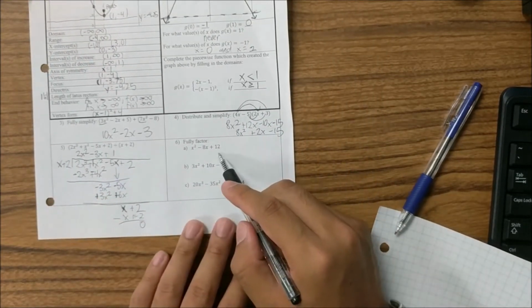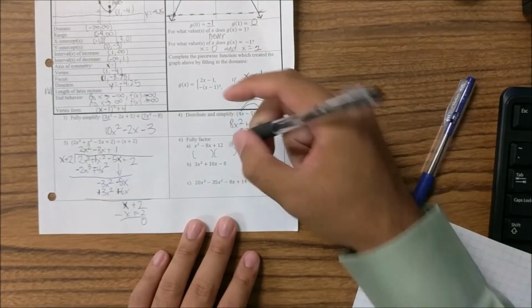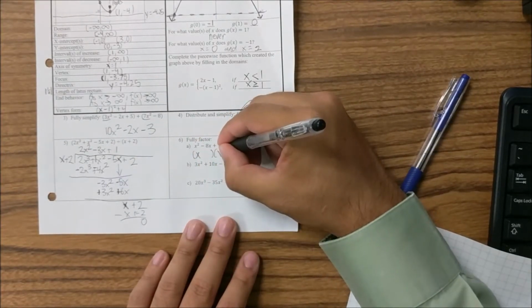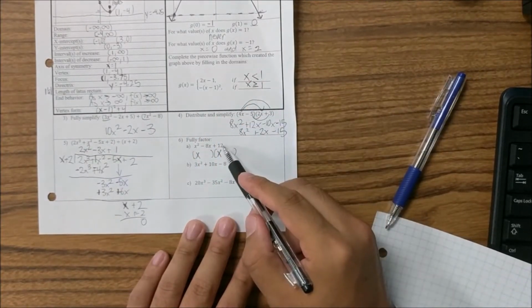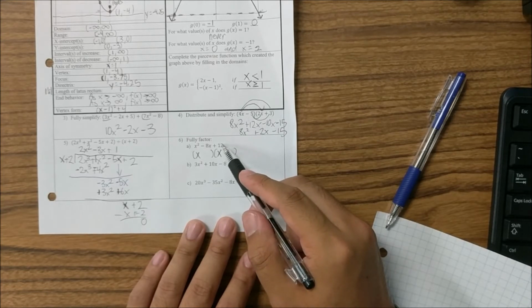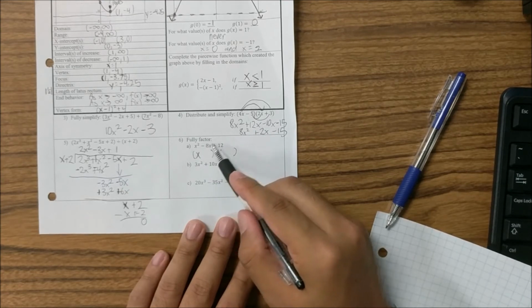Fully factor. So I know the answer will look like this. How do I get an x squared? It comes from x times x. How do I get a 12? A positive 12? Well, to get a positive product, I could either do positive times positive or negative times negative. But I know it can't be positive times positive because they have to add to negative 8.